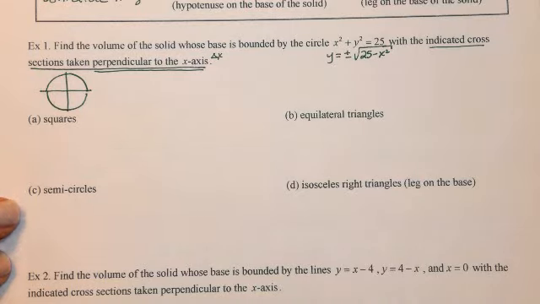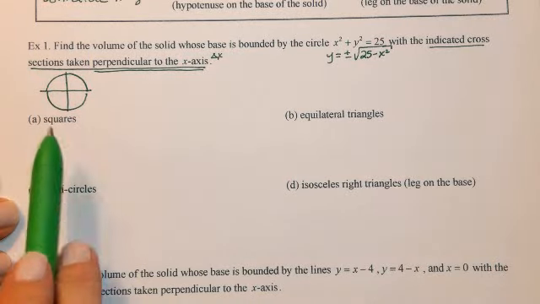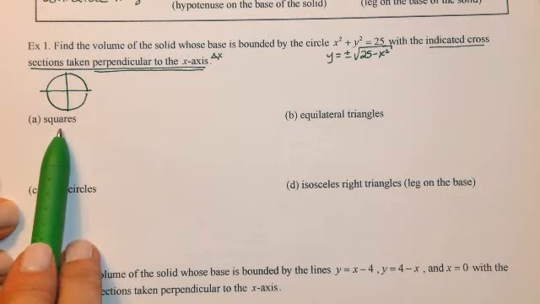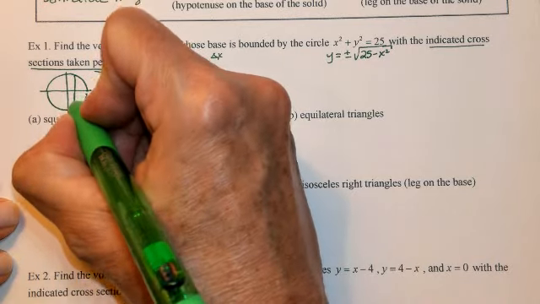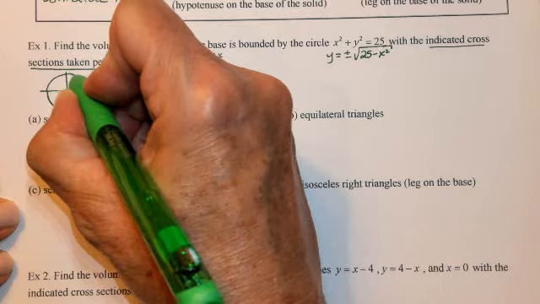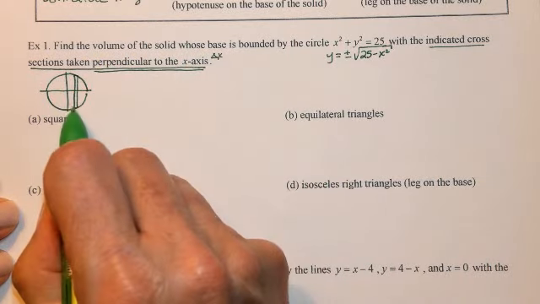Okay, so that's the base of the solid, okay? In part A, each cross-section is a square. So I'm going to start by drawing my little slice, my little perpendicular to the x-axis slice.